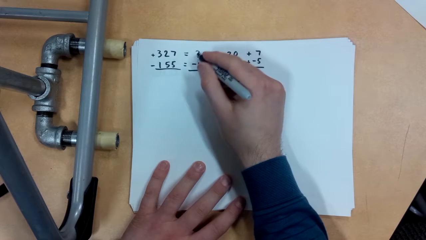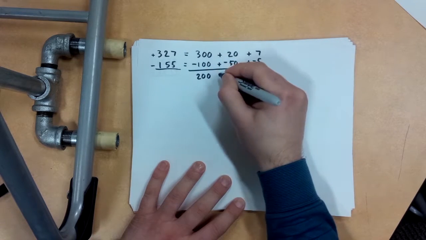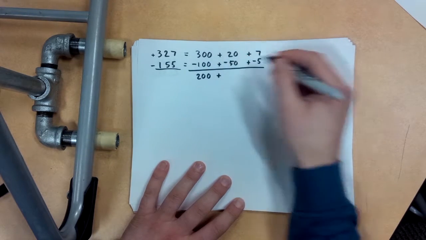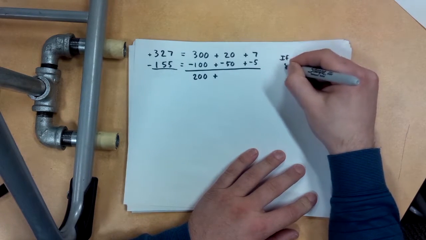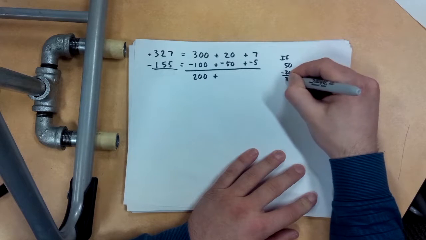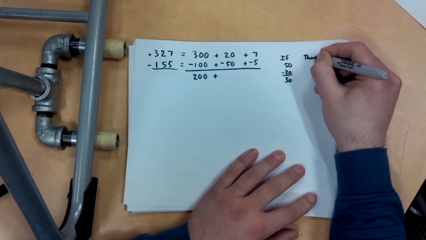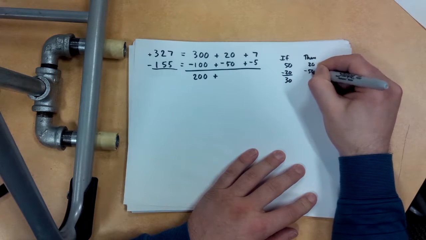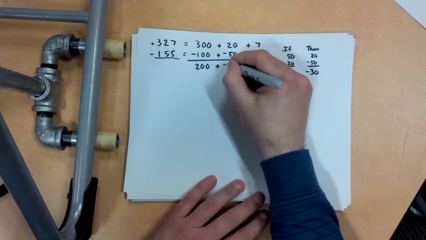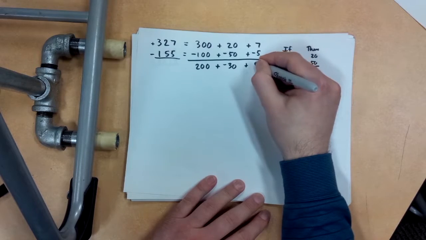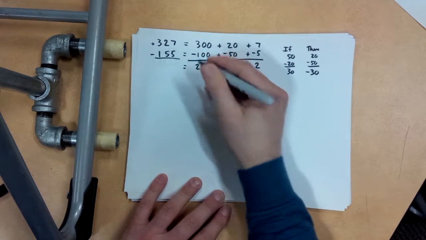So 3 minus 1 is simply 2, so that's 200. And then 20 minus 50, well, what's that? I'm not sure. How about this? If we know that 50 minus 20 is 30, then it follows that 20 minus 50 is the same digits with a negative sign. So that's got to be negative 30. And then 7 minus 5 is 2. Okay, there's my equal sign.